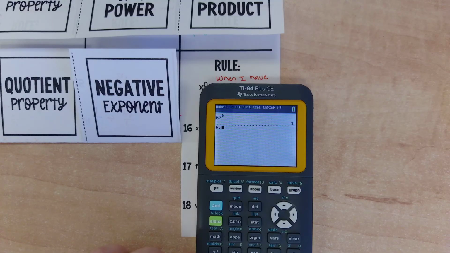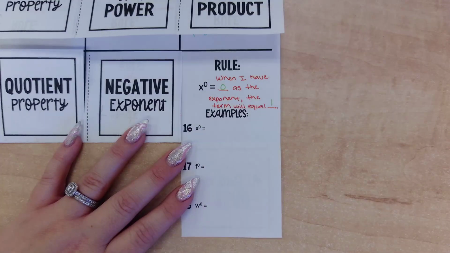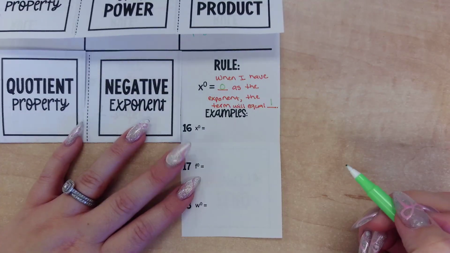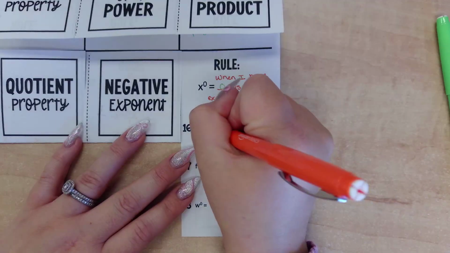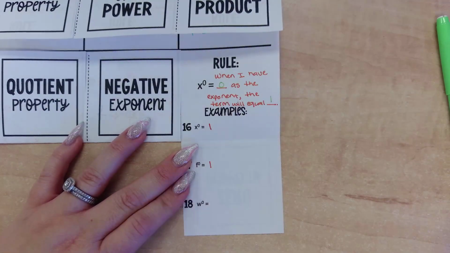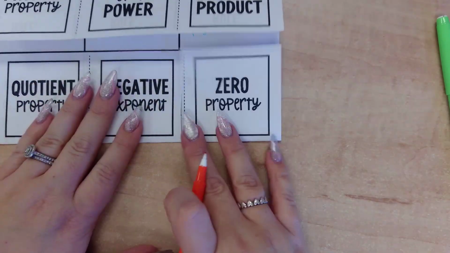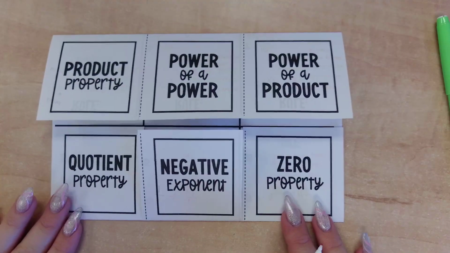Well, what if I did 6.7 to the power of 0? Let's see what we get. Oh, would you look there? I get a 1. No matter what I type in here, I'm always going to get the answer of 1 with the power being 0. So on these, x to the power of 0, no matter what you put, it's going to be 1. F to the power of 0, no matter what it is, that power of 0 turns it to 1. And then the same thing for W. So that is the baseline of your exponent rules.